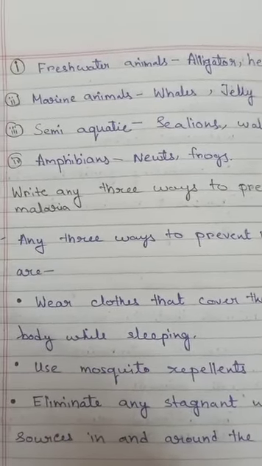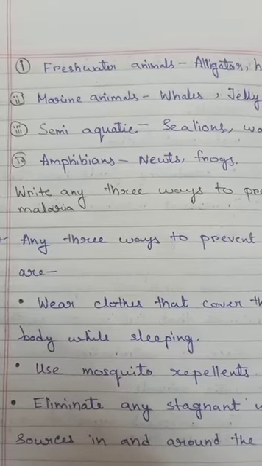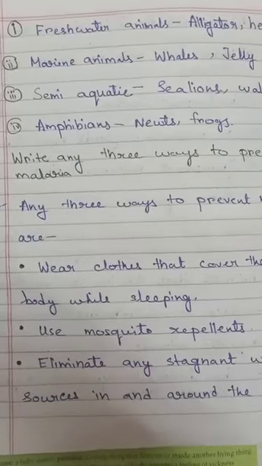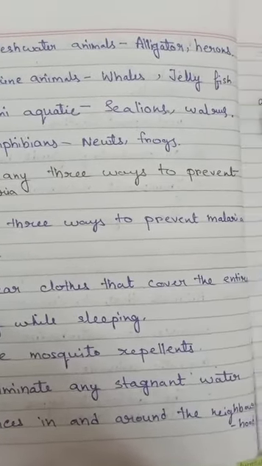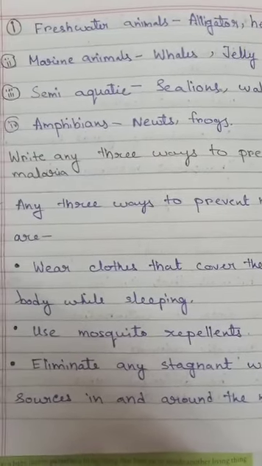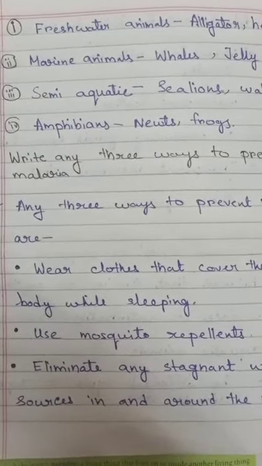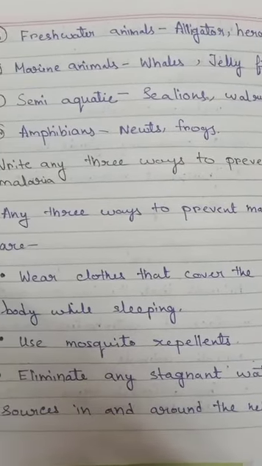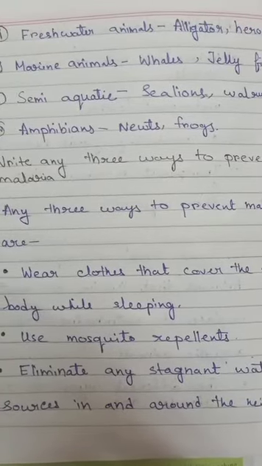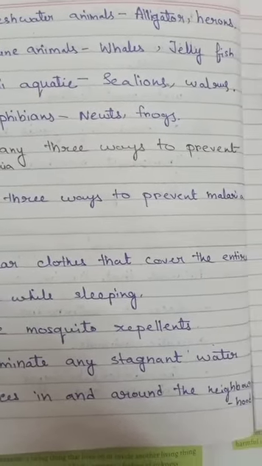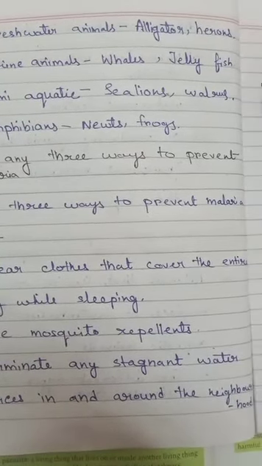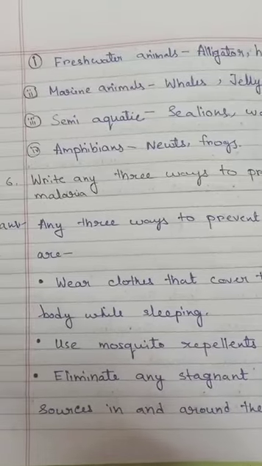Write any 3 ways to prevent malaria. Answer: any 3 ways to prevent malaria are wear clothes that cover the entire body while sleeping, use mosquito repellents, eliminate any stagnant water sources in and around the neighborhood.